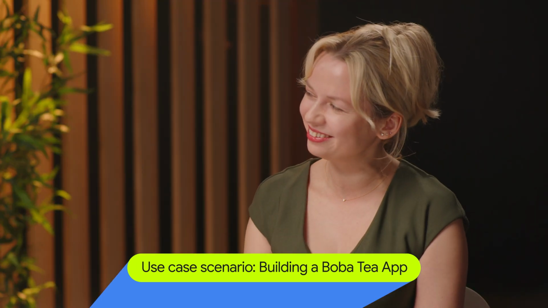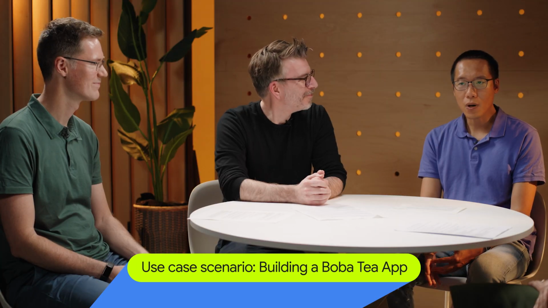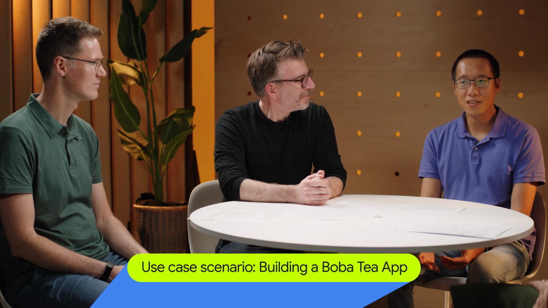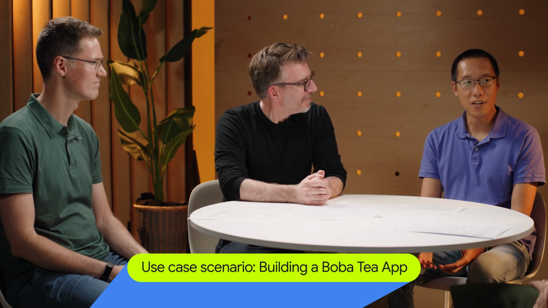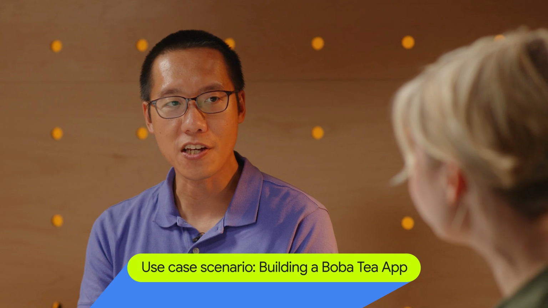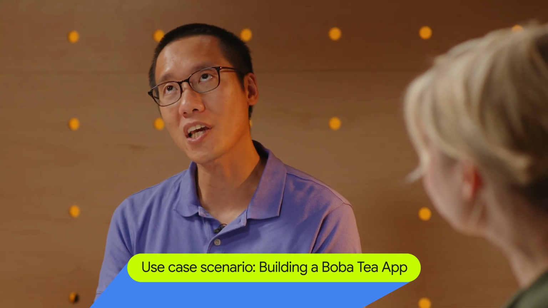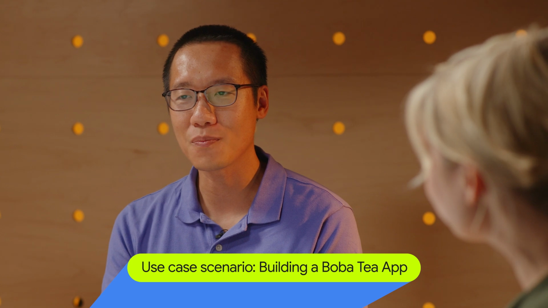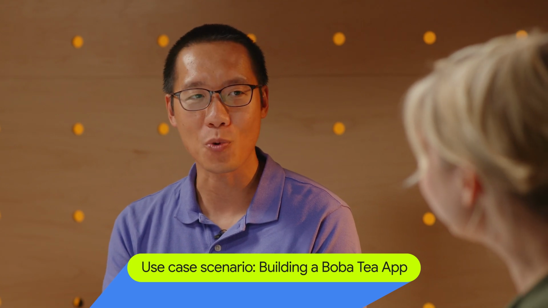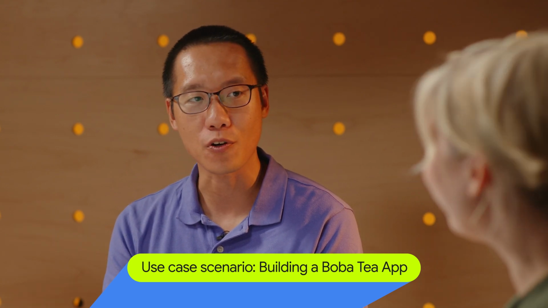Cool. What other features? What do you think, guys? What can we do? I think one of the key features of generative AI is that it can build a smart agent that can do a lot of things for the users. So when speaking about boba tea, one of my challenges when ordering boba tea is there are so many different options to choose from. Oh yeah, that's true.